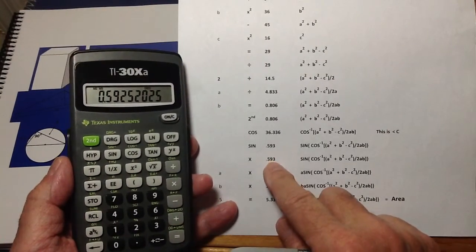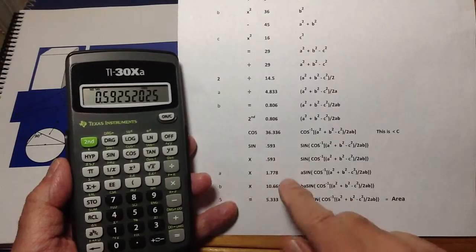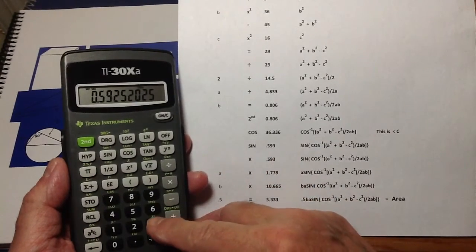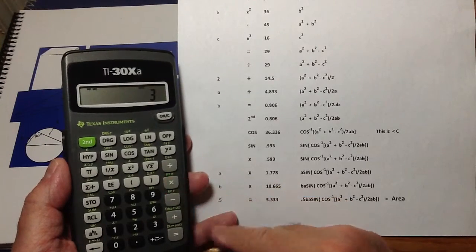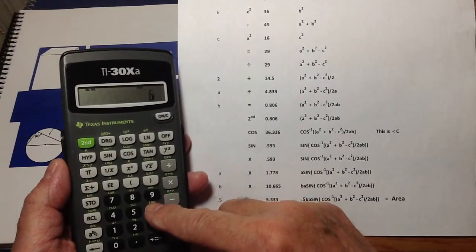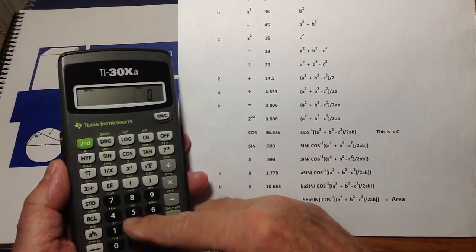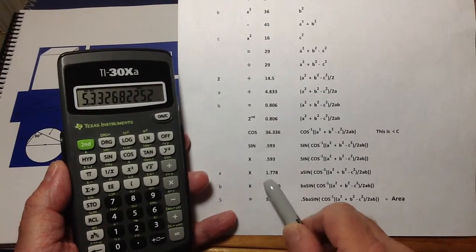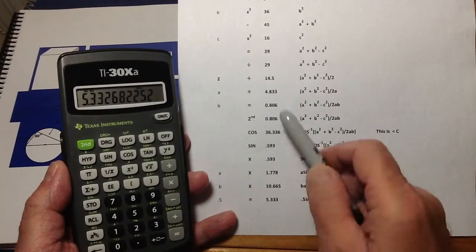And now we're going to hit the times key, and that doesn't change the display. Then we're going to hit A. A was what? A was 3, and then we're going to hit times. B was 6, hit times, hit 0.5 and hit equals, and there we are, 5.33, same answer. Once we got to here, we ended up with the same answer. But notice in between it was different.